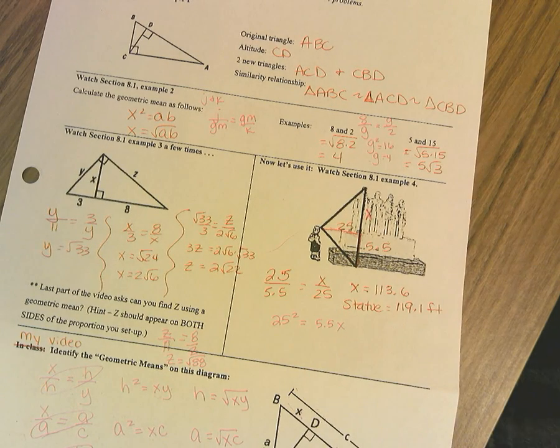Okay, so geometric means can be used to find parts of triangles very quickly, and that's what we're going to use it for on Monday. Thank you.